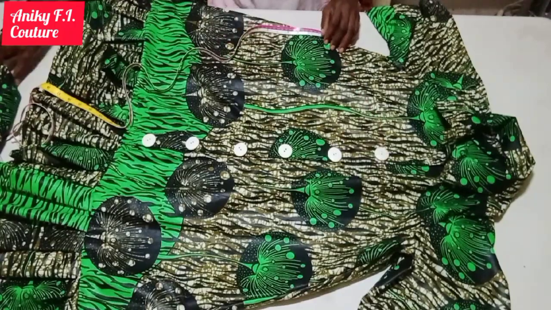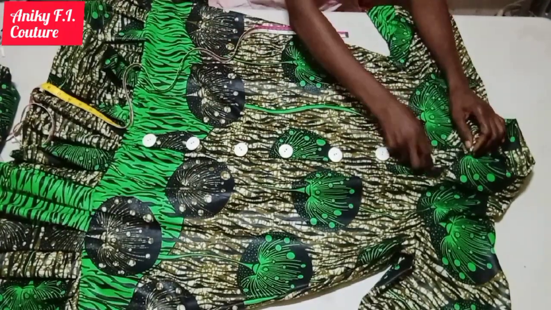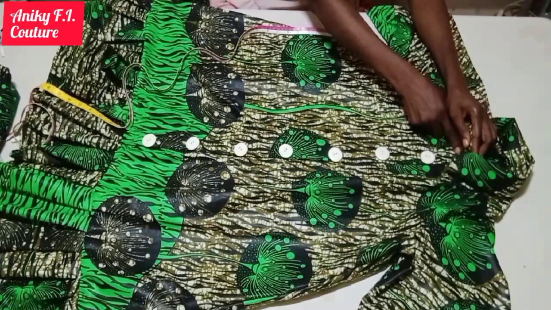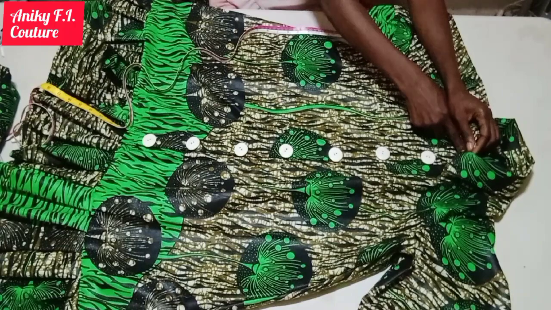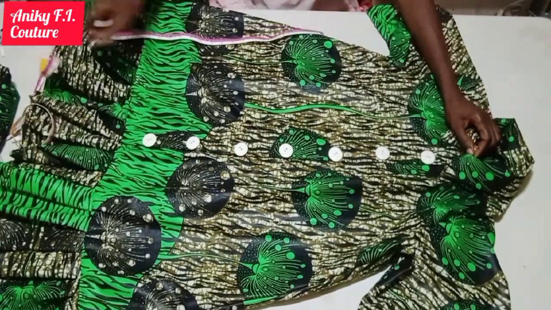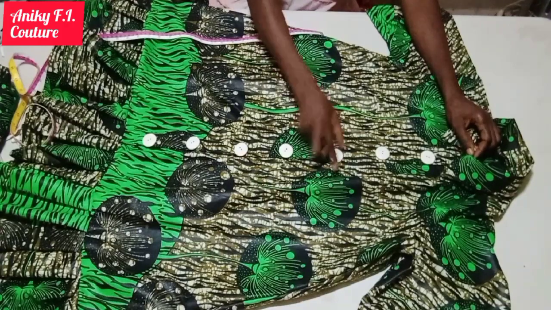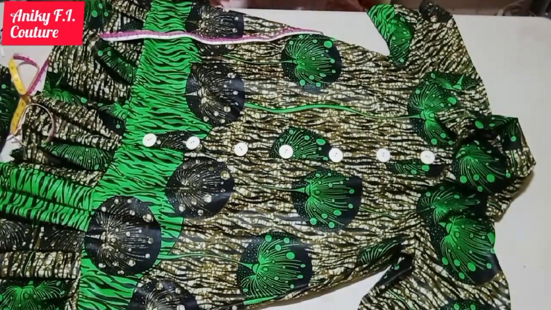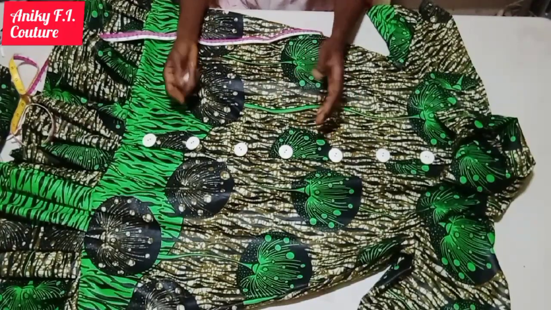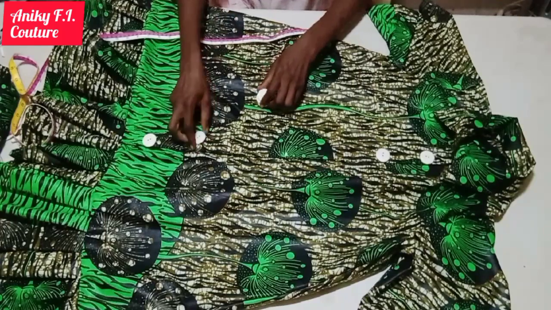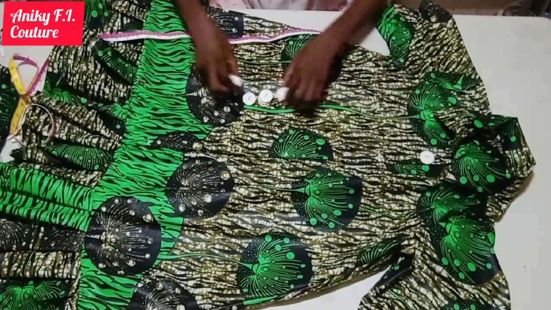I'm not tacking any button to the upper part here. If you like, you can attach button to it. It's your preference, but I'm not tacking any button to it. So this is how I'm going to fix my button. As you can see, it will be like this, and my button will be on the left side of my shirt dress.